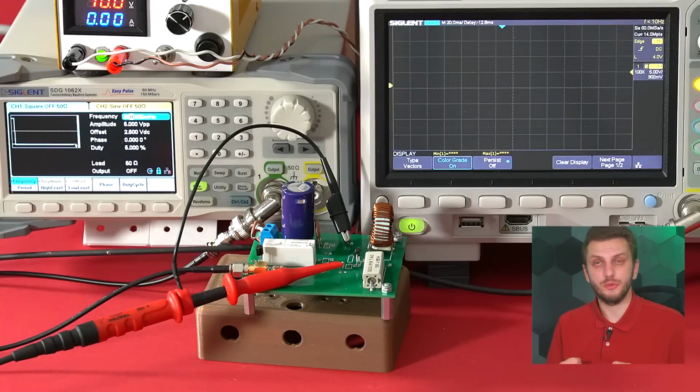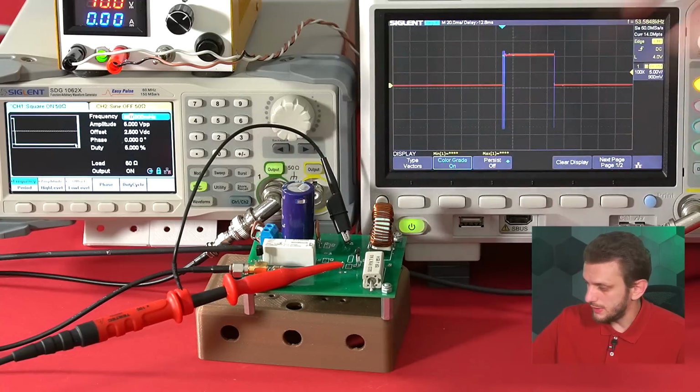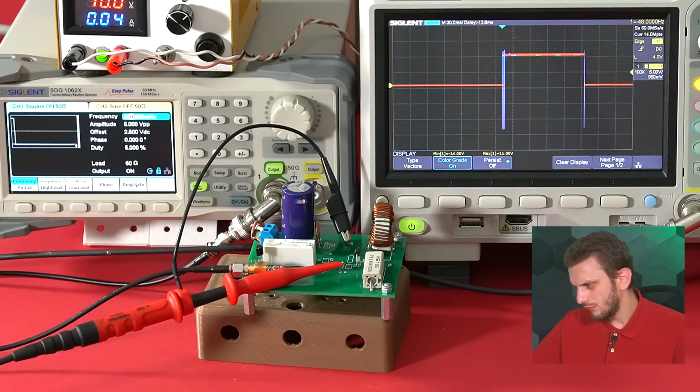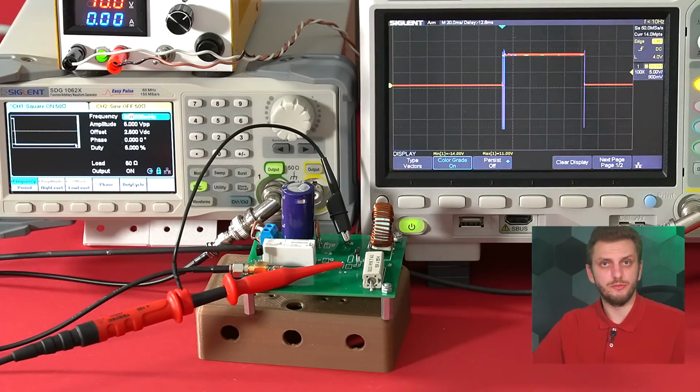So now I added into the circuit an 11 volt rated transient voltage suppressor. And if we run the circuit like this, we can see that in almost every single cycle, the minimum voltage is clamped at 14 volts. So it's not exactly 11 volts, but it's very close to the rated voltage of the TVS.